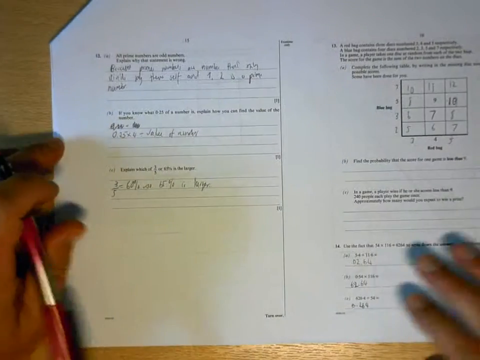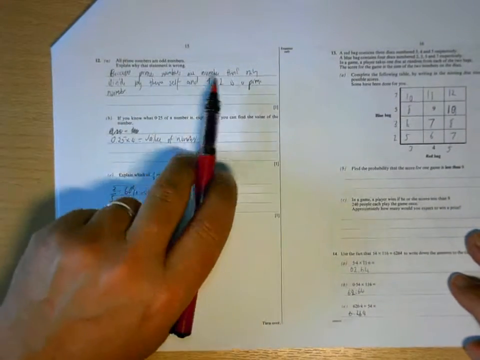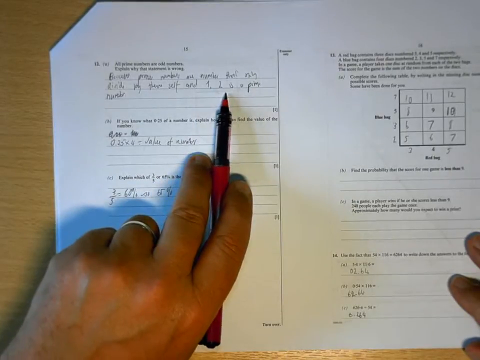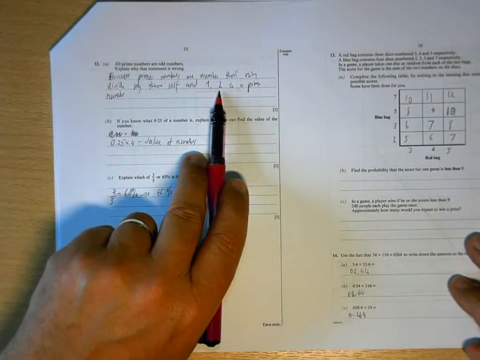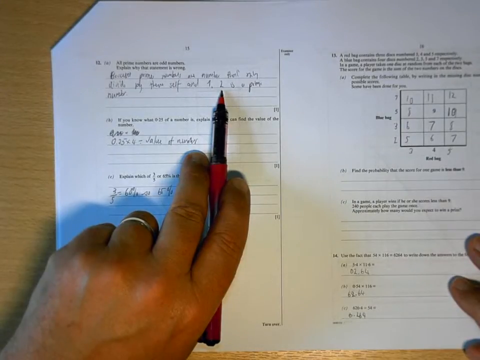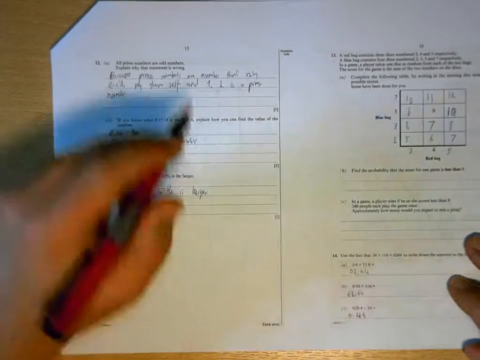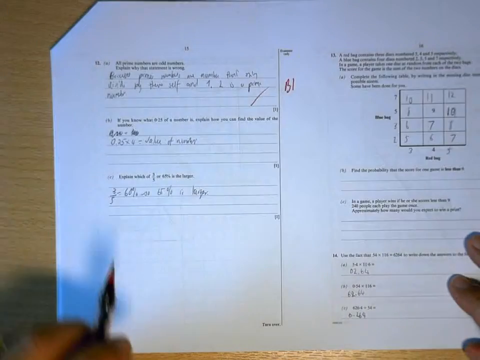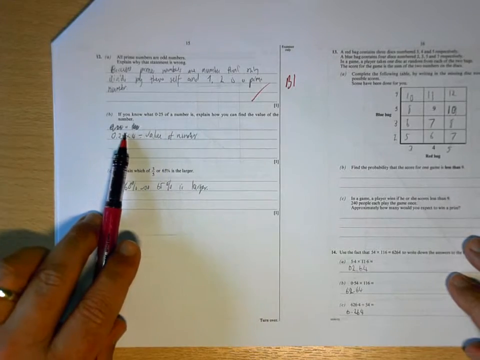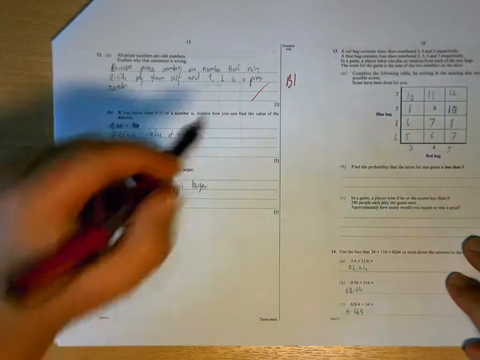Question 12. Because prime numbers are numbers that only divide by themselves and 1. 2 is a prime number, but it's not odd. All prime numbers are odd numbers. Explain why the statement is wrong. 2 is a prime number. That's correct. And it's even. Times it by 4. Good.